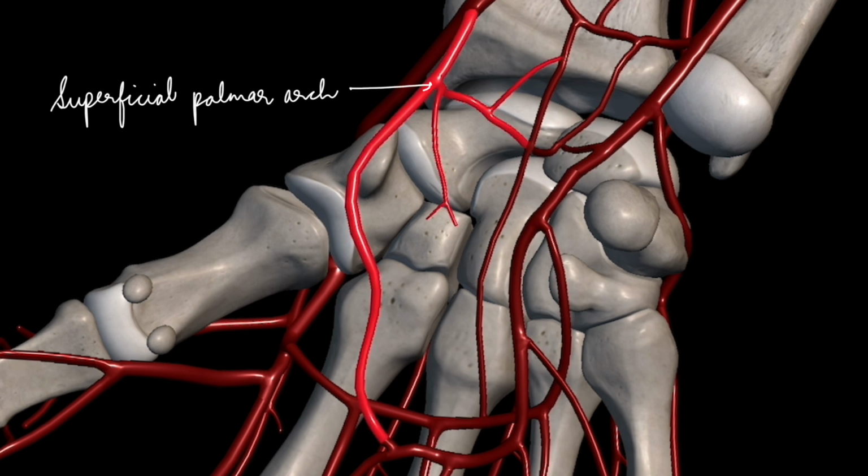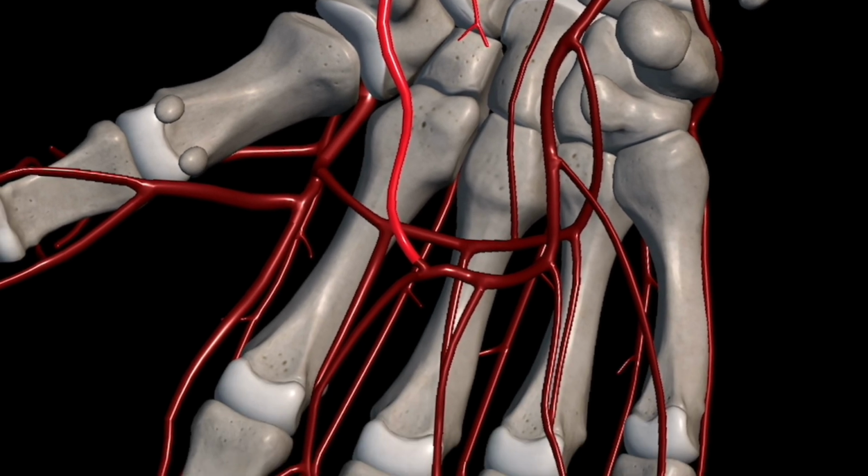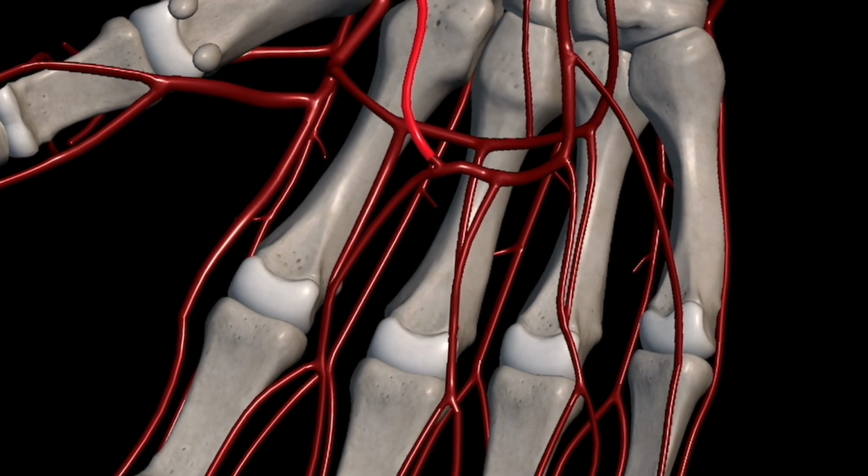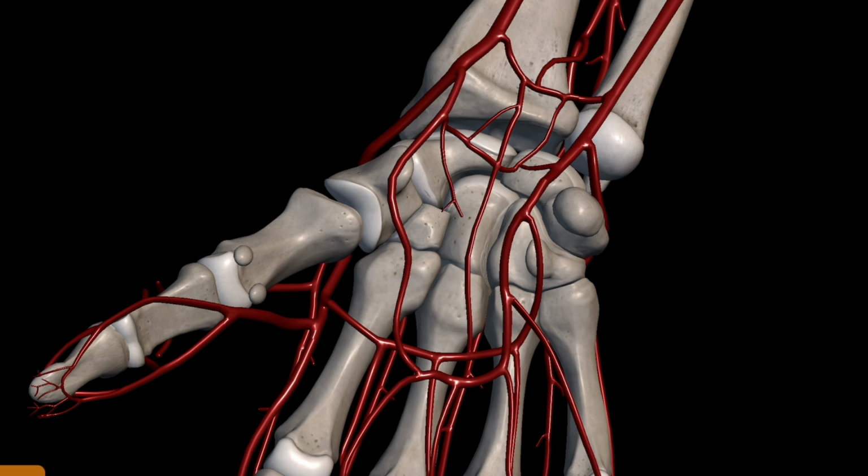Then we have the superficial palmar branch. This is basically the superficial palmar branch of the radial artery. It originates just above the wrist before the radial artery winds around the lateral aspect of the wrist. It supplies the thenar muscles and the skin of the palm, and it contributes to the superficial palmar arc supplying the fingers.